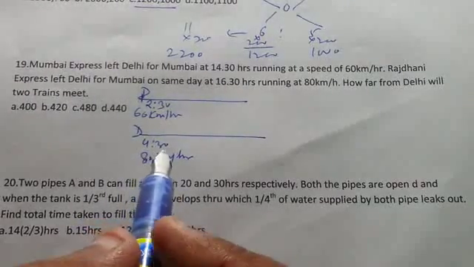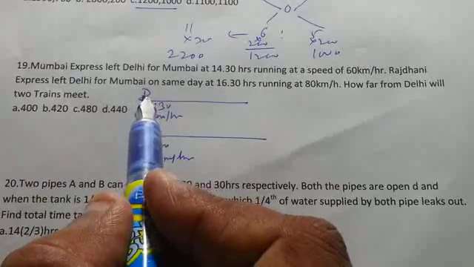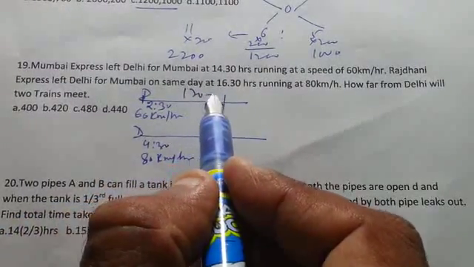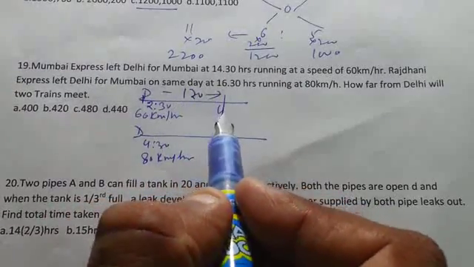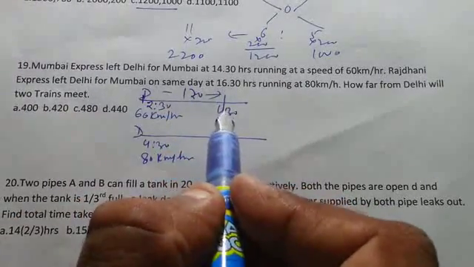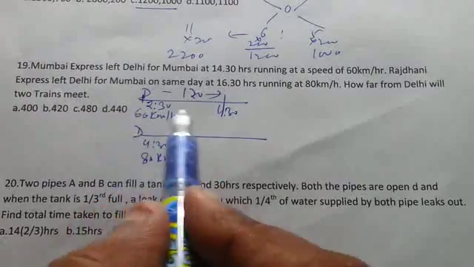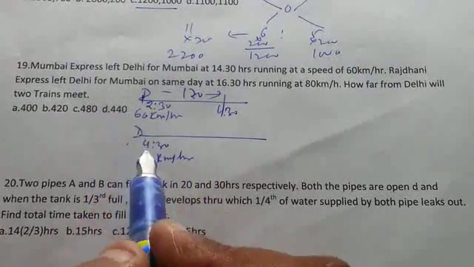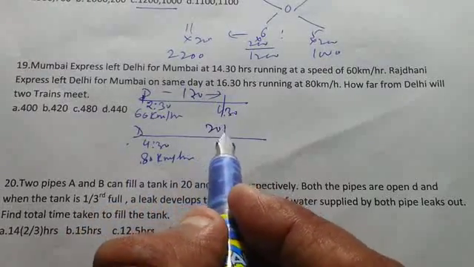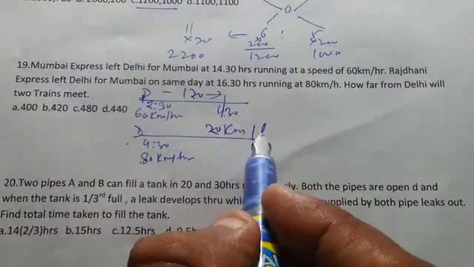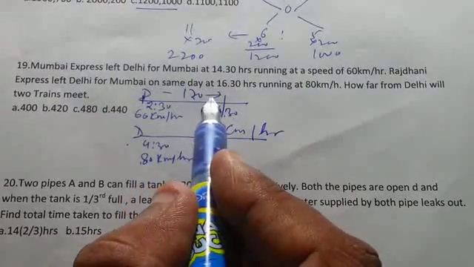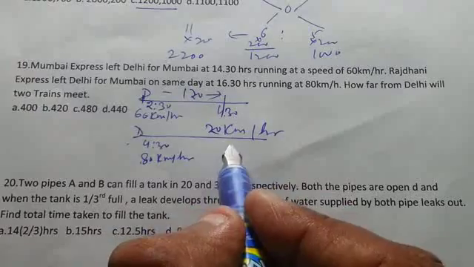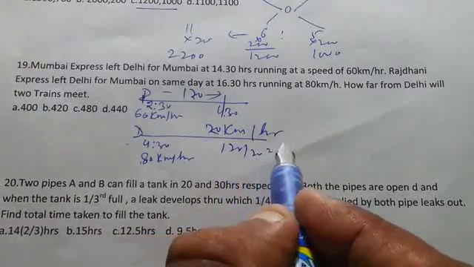So it starts at 4:30. That means it starts 2 hours after this train has started. So this train has covered a distance of 120 kilometers. That means at 4:30 this train is over here and both are going in the same direction. So the relative speed is 80 minus 60, so 20 kilometers per hour. If it has to cover a relative distance of 120 kilometers, how many hours will it take? It will take 6 hours because 120 upon 20 gives 6 hours.